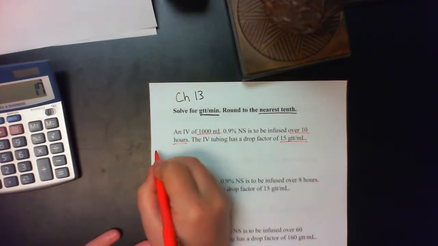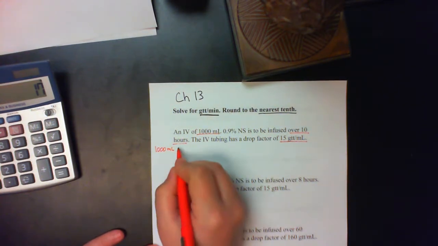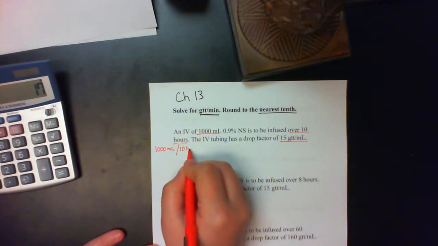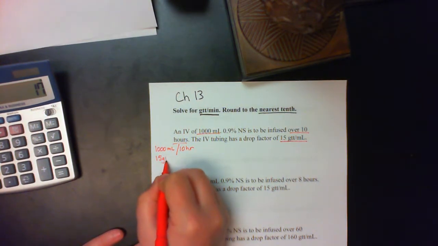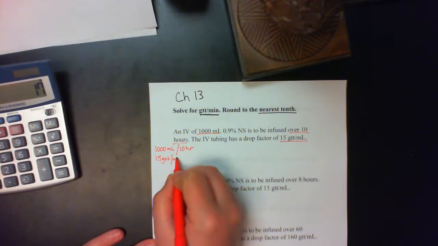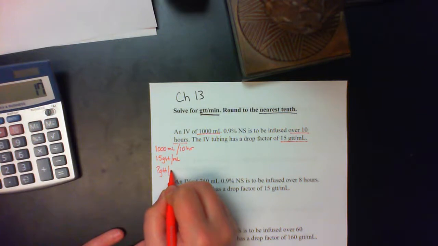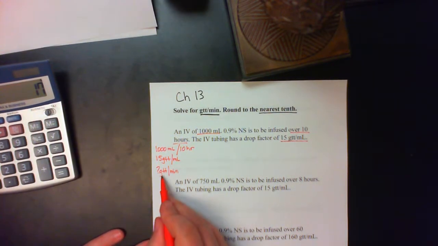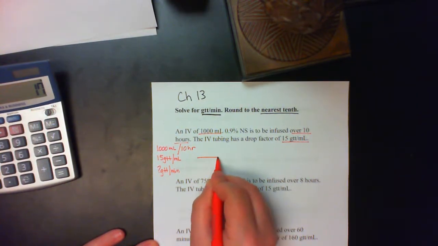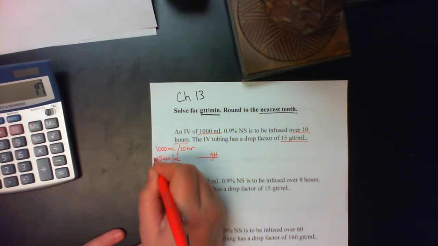So again, I'm going to take this information. I have 1,000 milliliters to infuse over 10 hours, and my tubing drop factor is 15 drops per milliliter. And I want to solve for drops per minute. So with our dimensional analysis, if we're solving for drops per minute, I want to start my problem out with drops.